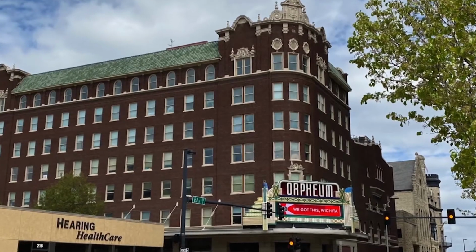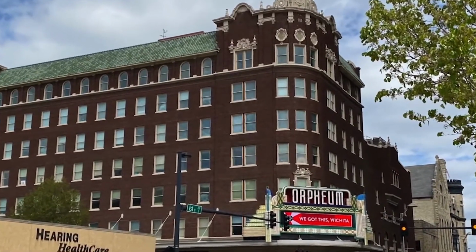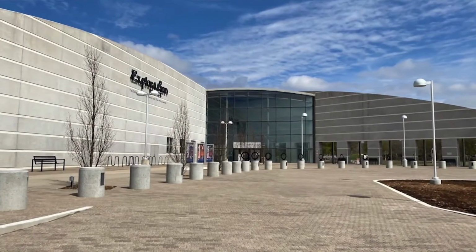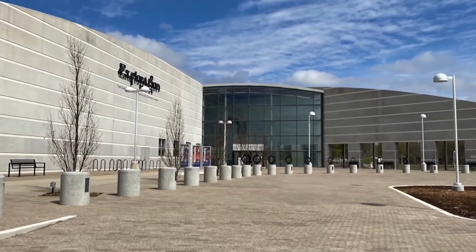In 1922, the first atmospheric theater was built in the Orpheum Theater here in Wichita, and you can still go to see a show. In 1969, Wichita built Century 2. It's a performing arts and event space. And in 2000, Moshe Safdie was commissioned to build Exploration Place, a science center for all ages.